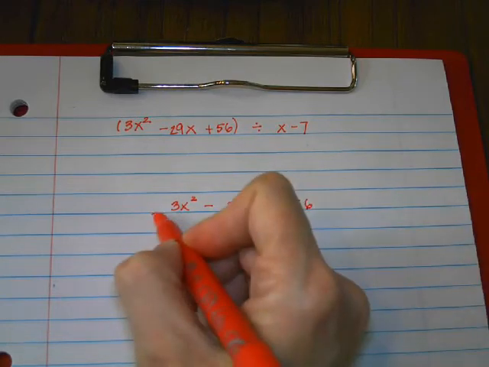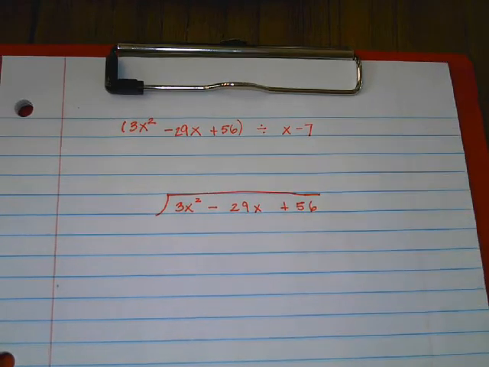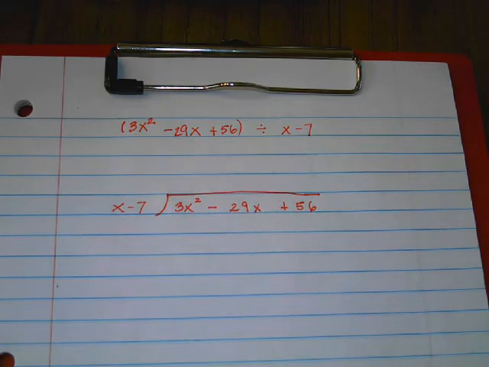Put our little divisor part and go ahead and fill in our top pi. Now we're going to put our divisor on the outside, x minus 7.